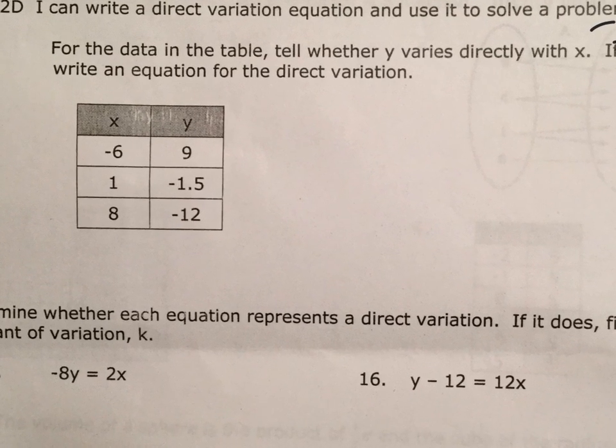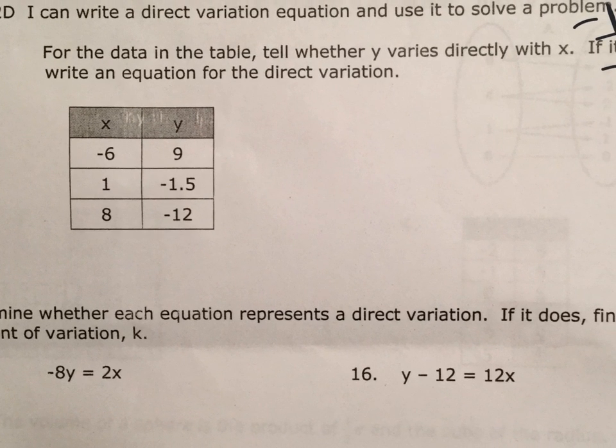All right, direct variation. Tell whether y varies directly with x. So I first have to answer yes or no. If it's yes, I need to find k.